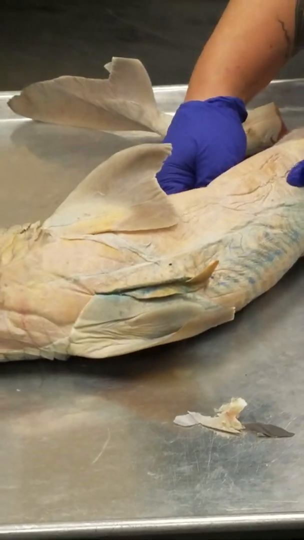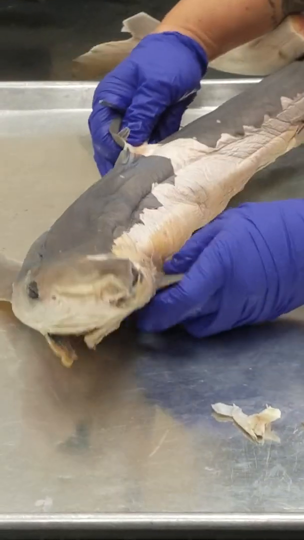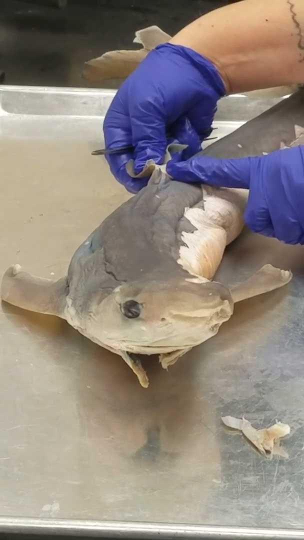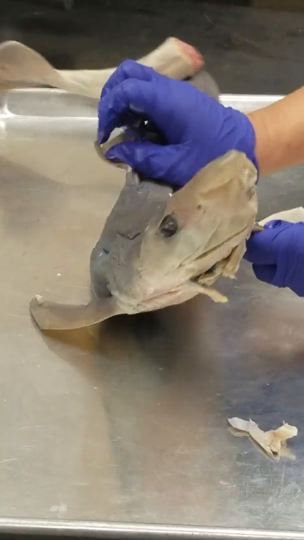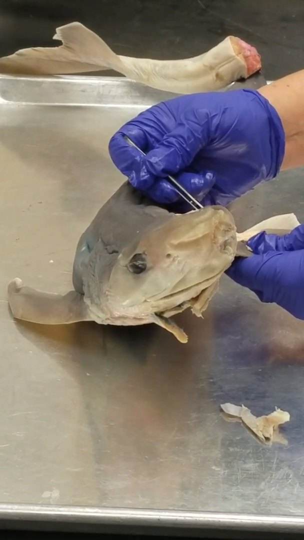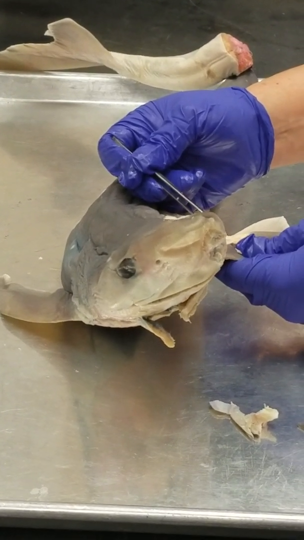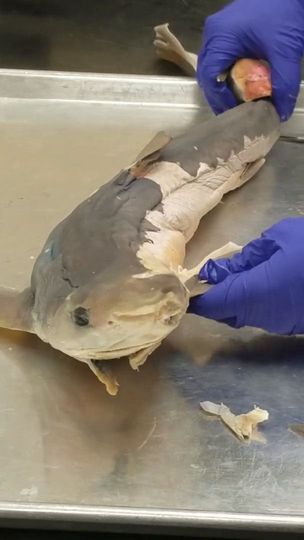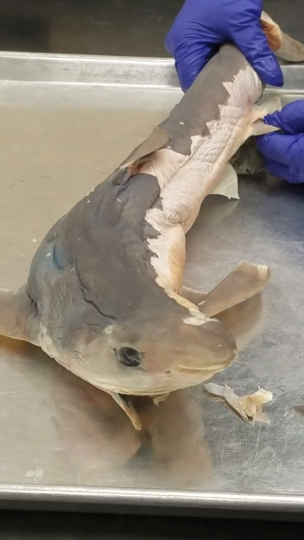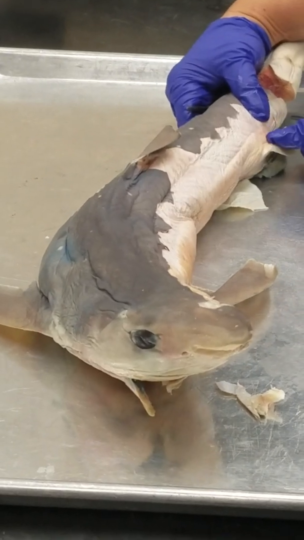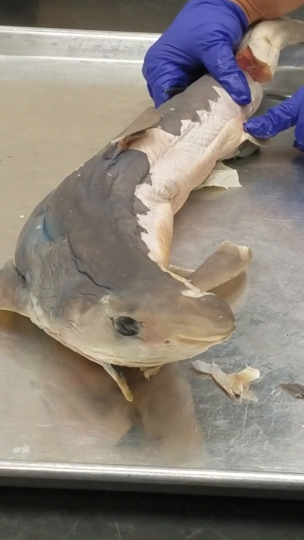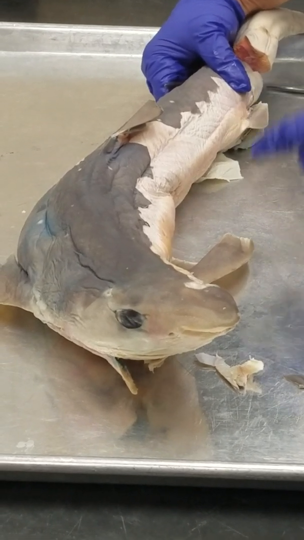All right, so what is this muscle called? Dorsal fin muscle. What is this muscle called? Pectoral fin abductor, pectoral abductor. Okay, what about this one? Pelvic fin abductor, right?